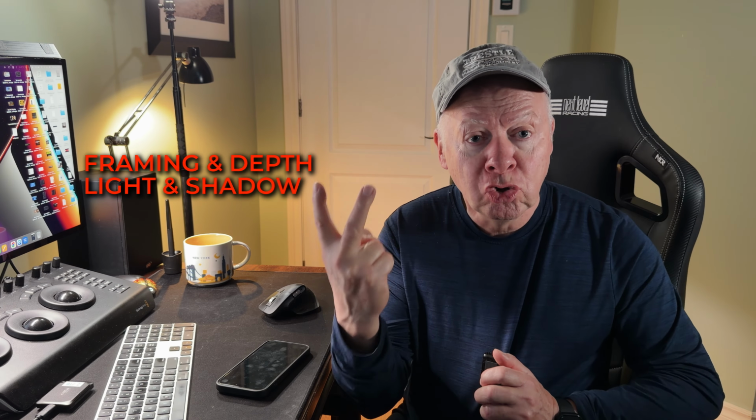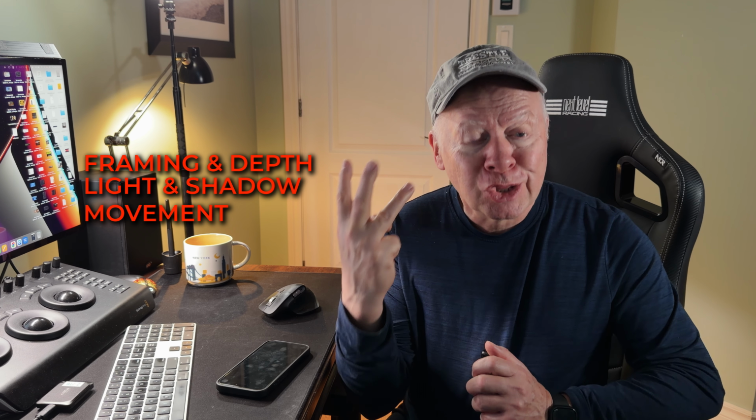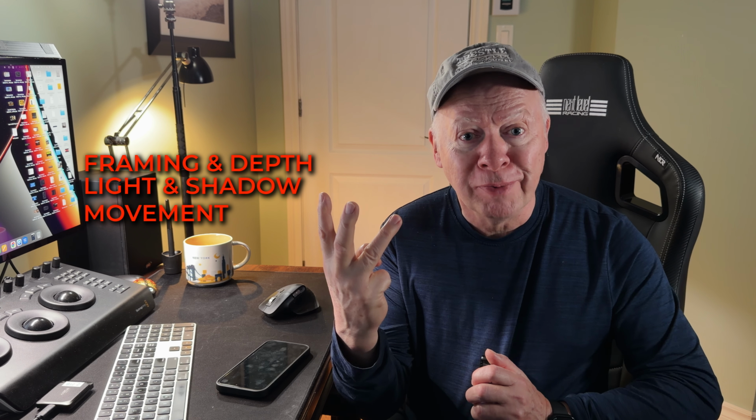We will cover first the framing and depth, 2 the light and shadow, 3 the movement, 4 the settings and focus control, 5 the sound and simple story. You don't need expensive gear. The only thing you need is a simple plan, an iPhone, and a little bit of creativity.